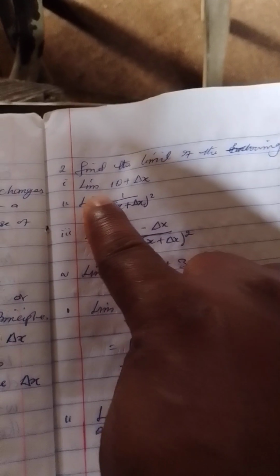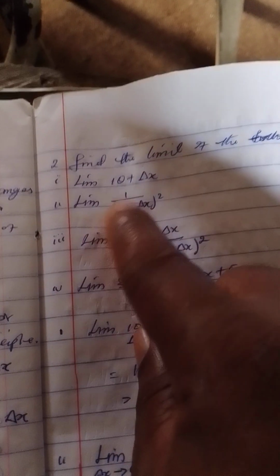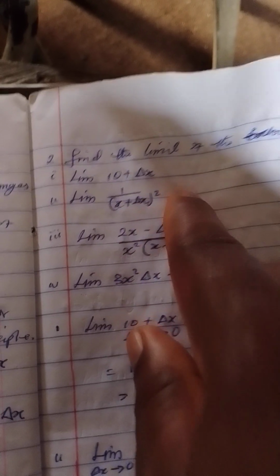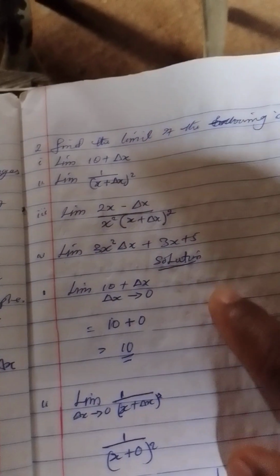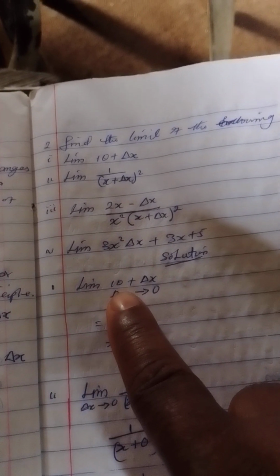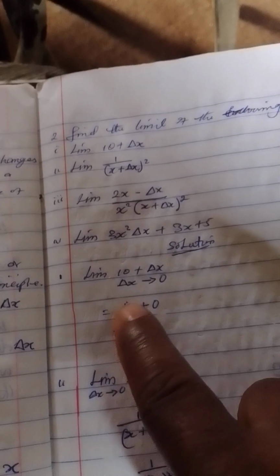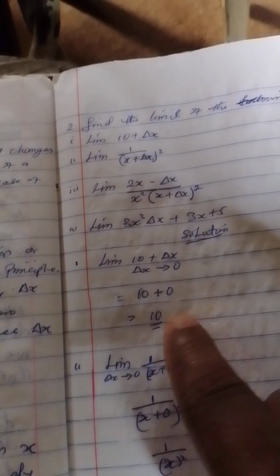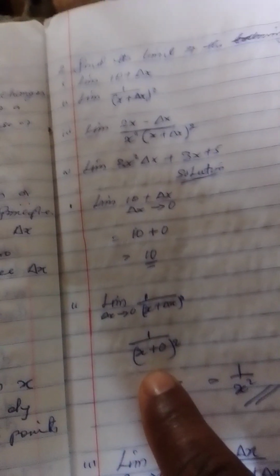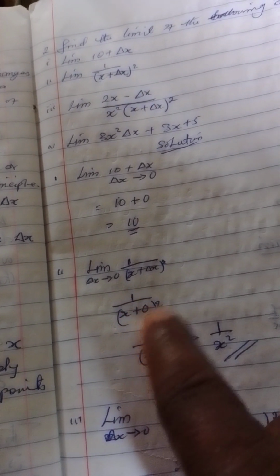More examples here. Find the limit of the following. We have lim of 10 plus change in x, 1 over (x plus change in x) all squared, and all of that. You can see them. Now the solution for the first one: you have lim of 10 plus change in x as change in x tends to 0. You have 10 plus what? 0, which is equal to what? 10.